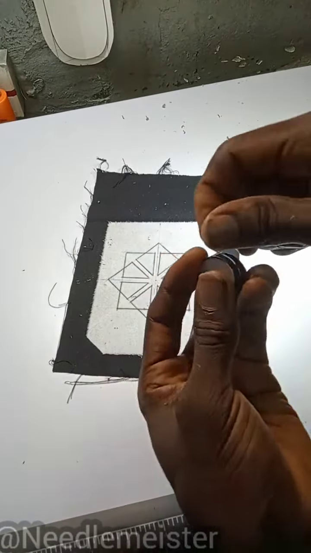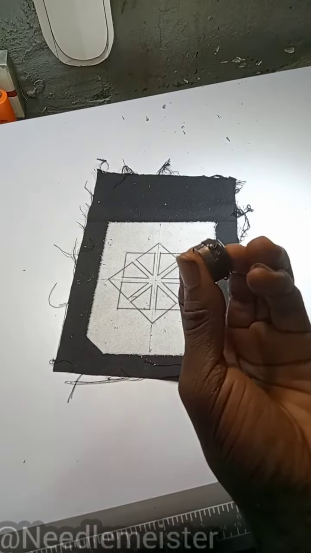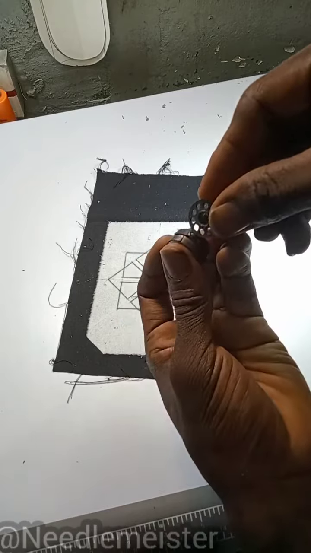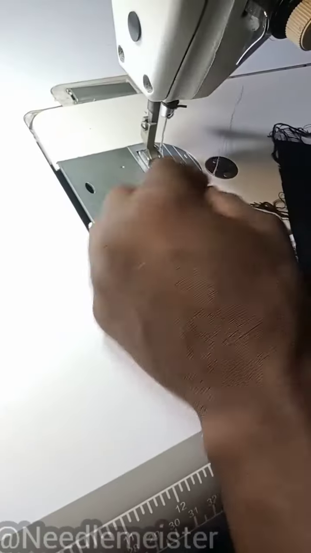Also remember to loosen the tension of your shuttle a bit. Remember, it's not just a single thread passing it now, but 4 strands at a time.